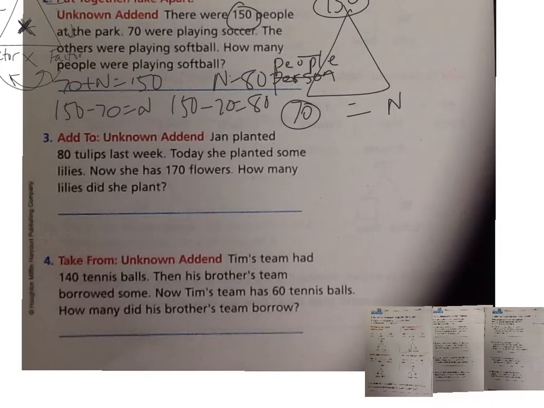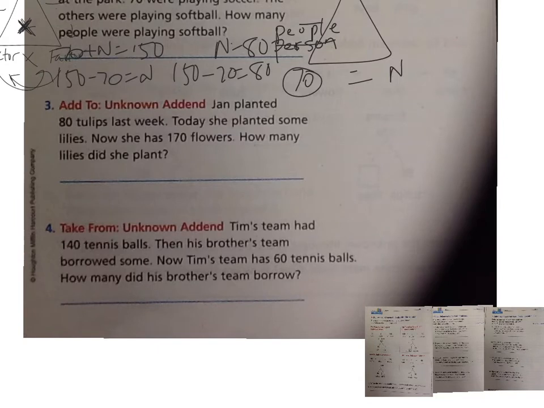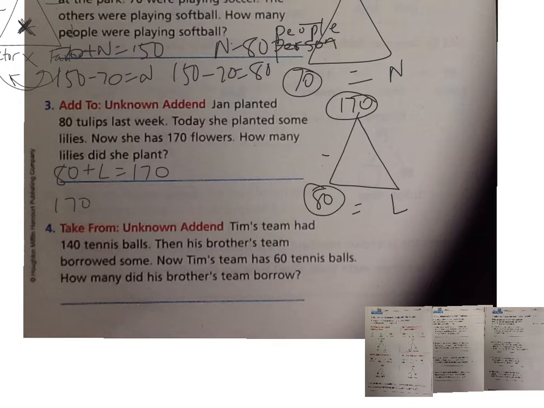Alright. Next one. It says add-to, unknown add-in. Jan planted 80 tulips last week. Today she planted some lilies. Now she has 170 flowers. How many lilies did she plant? Well, we know she has 170. She planted 80 tulips. And then she planted L. We don't know it. So, 80 plus L equals 170. So to find out, take the top of your math mountain, your sum, subtract one of the add-ins to get L. So 170 minus 80 equals 90. So L equals 90 lilies.